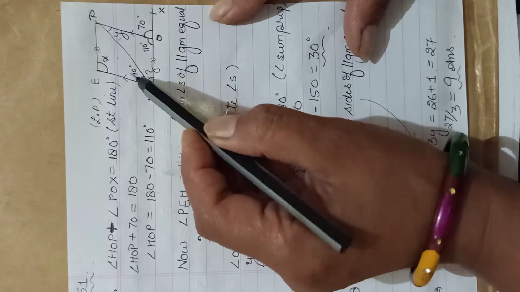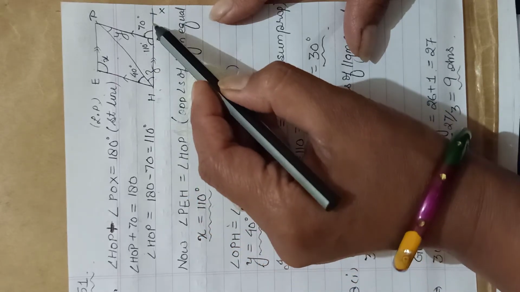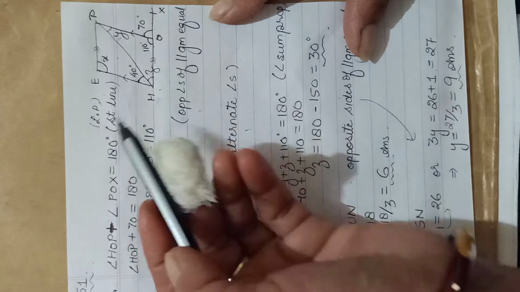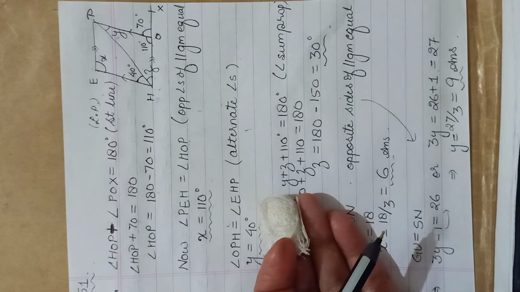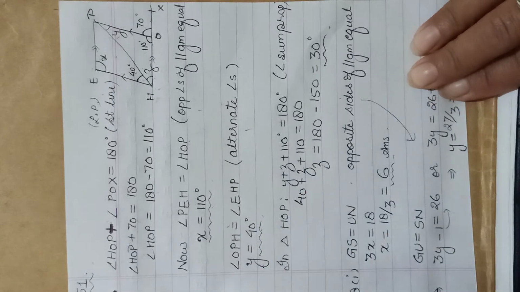Okay, there are other ways also. You could have done this as 40 plus z is equal to 70, corresponding angles. So you can apply other theorems or properties also, but whatever property you are applying for doing the calculation, you have to mention that property.